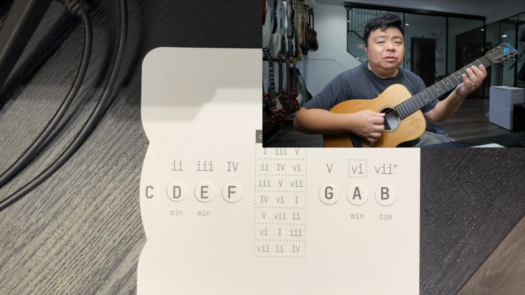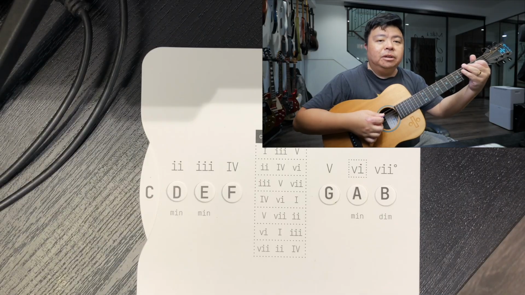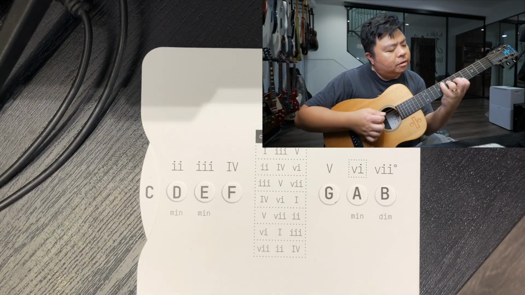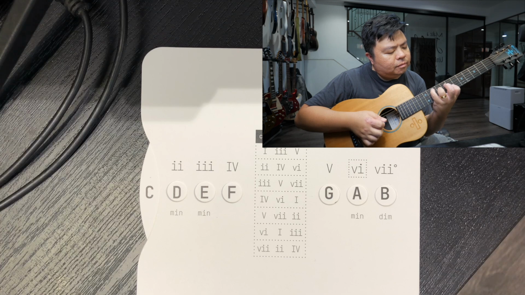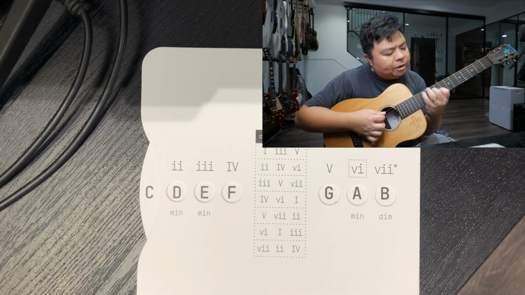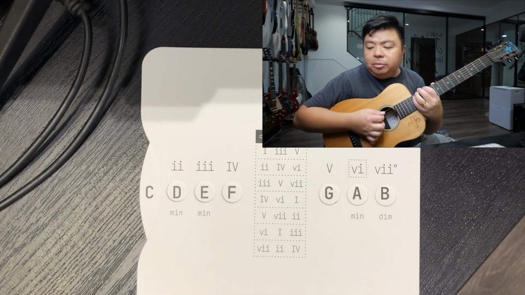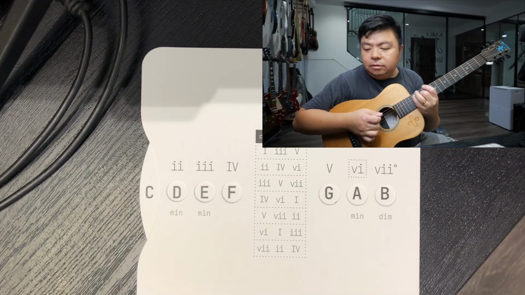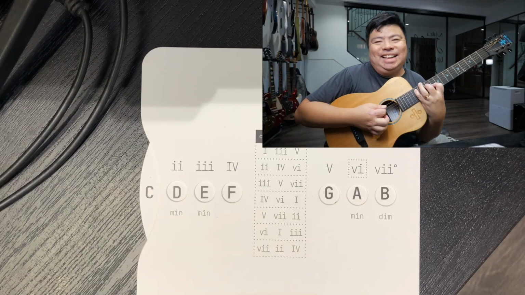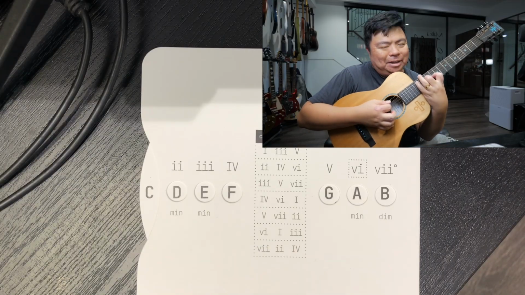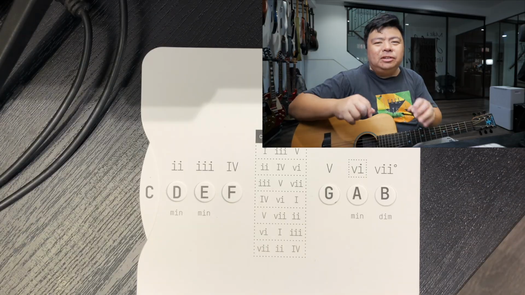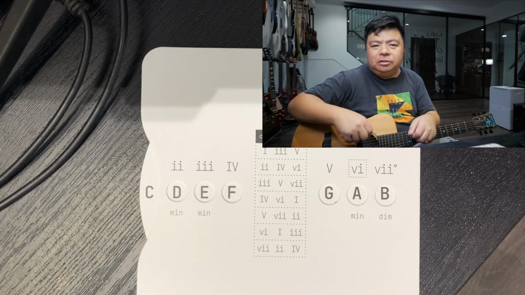So if you build triads based on every single note of the scale, you get this sound: C major, D minor, E minor, F major, G major, and then A minor, then you get B diminished, which is your 7. It's a bit of a stretchy chord here. Back to C major. So these are the 7 most common chords in the key of C major.